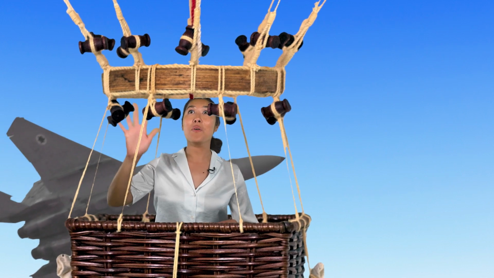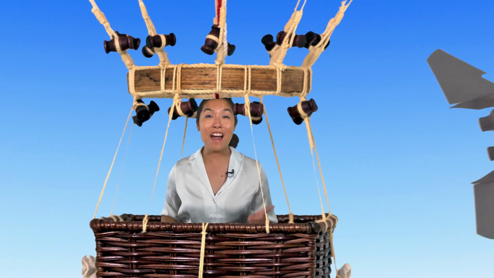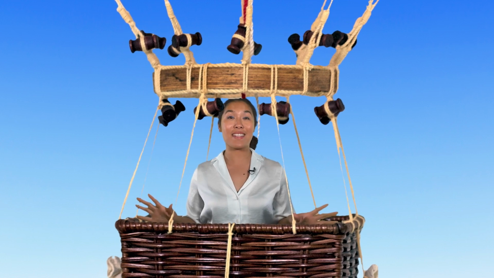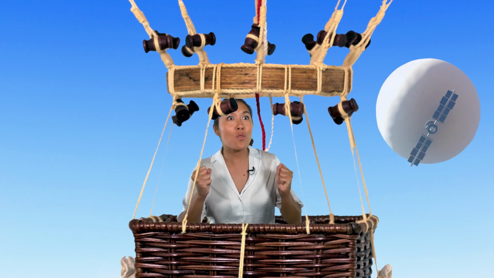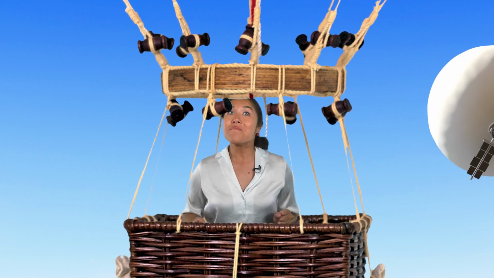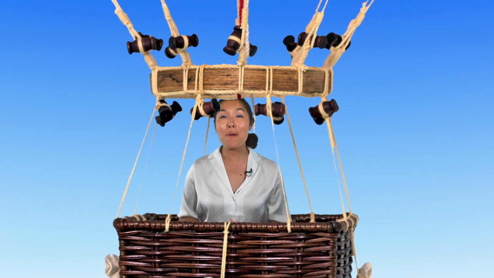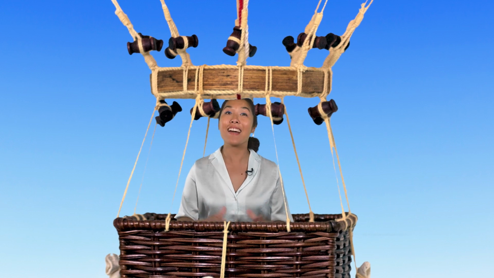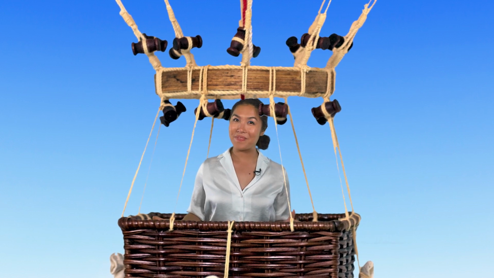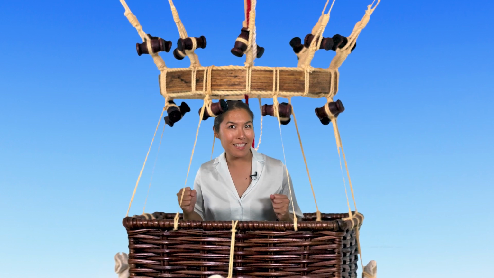Oh, look! Wave hello! That fighter jet went flying past us. And look over there! It's a weather balloon! It is collecting important data to share with scientists on Earth about weather forecasts and patterns. Let's keep going up in altitude.